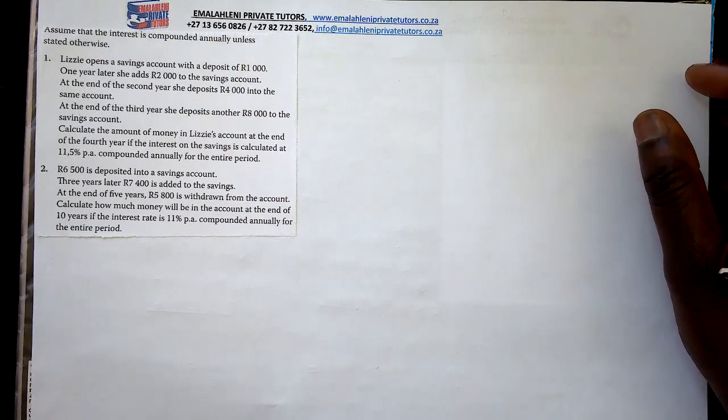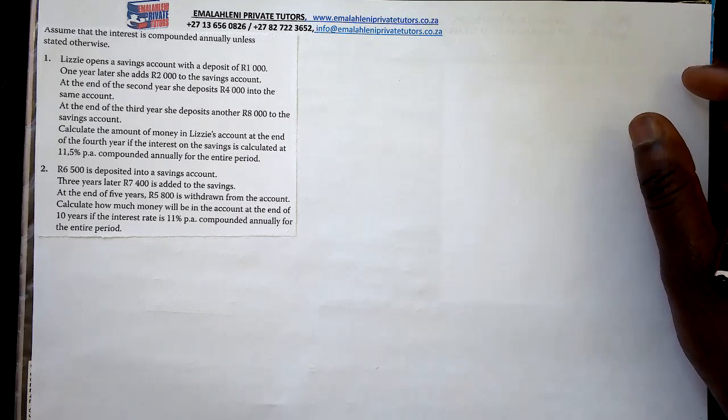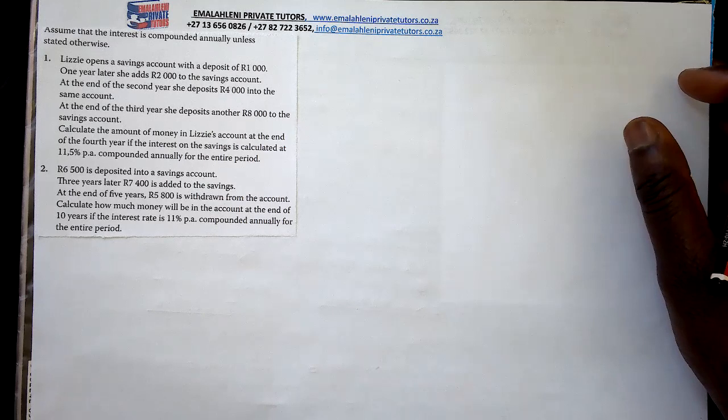At the end of the third year, she deposits another 8,000. Calculate the amount in Lizzie's account at the end of the fourth year, if the interest on the savings account is 11% per annum, compounded annually for the entire period.